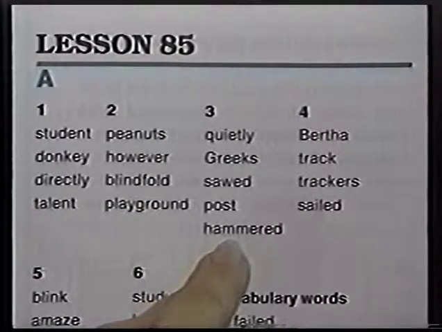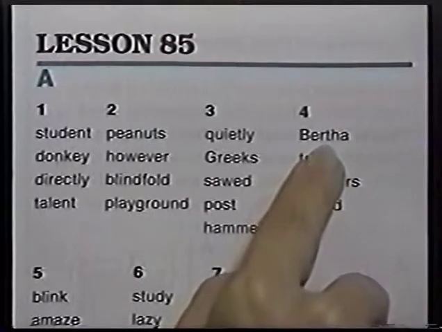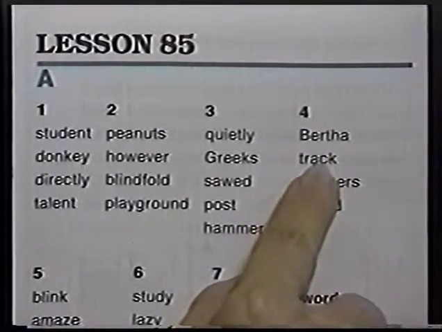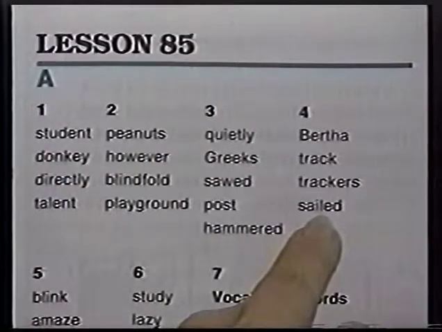Everybody touch under the first word in column 4. What word? Bertha. Next word. What word? Track. Next word. What word? Trackers. Next word. What word? Sailed. Nice job.